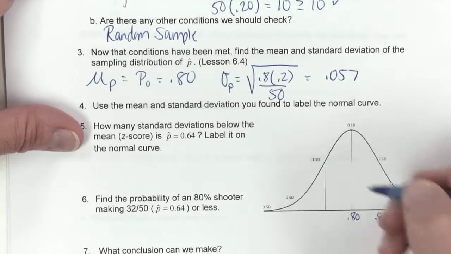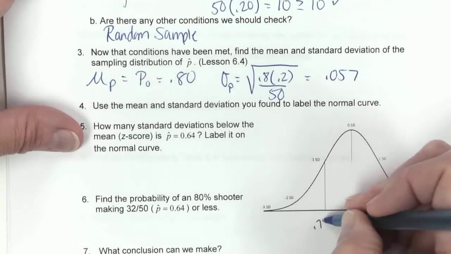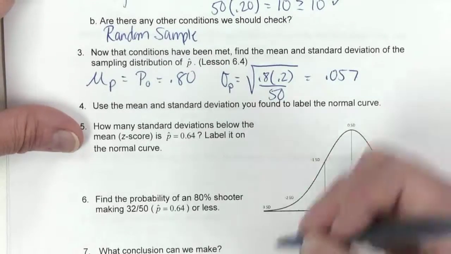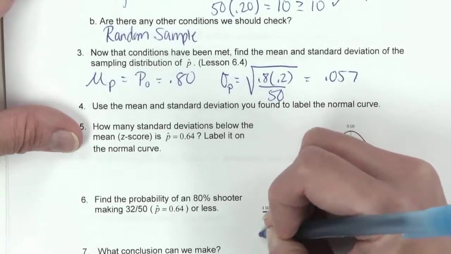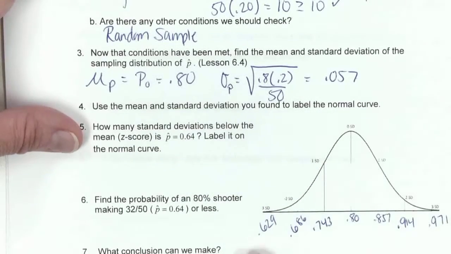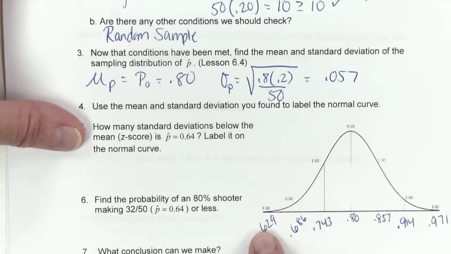Now if we go the other way, subtract, we have 0.743. Subtract the standard deviation again, 0.686, and one more time, 0.629. These are the percentages we expect to see. If you think of our empirical rule, 99.7% of the time, we would expect values to fall within these two percentages.